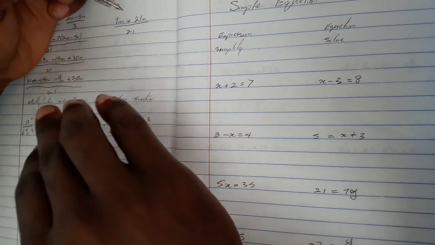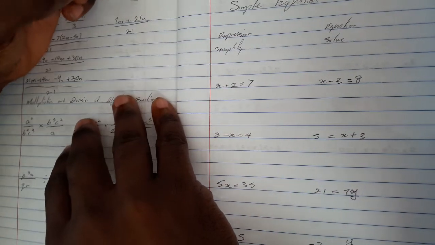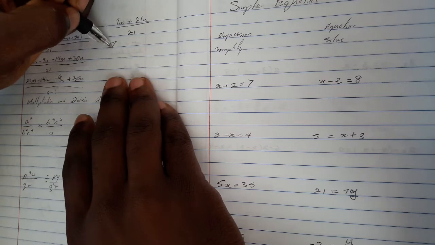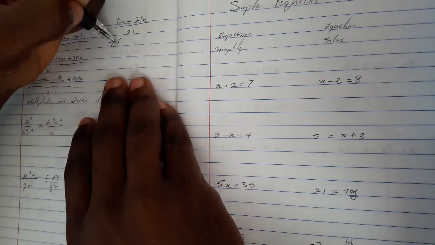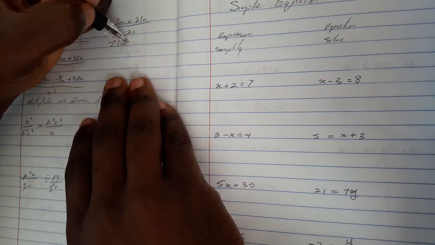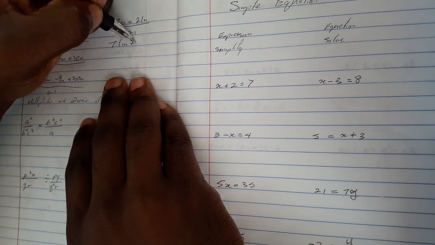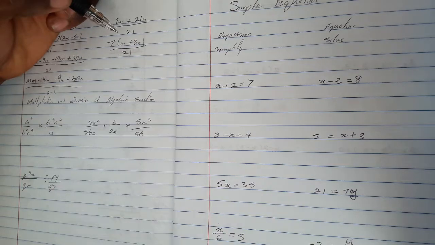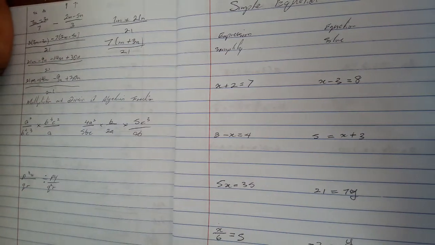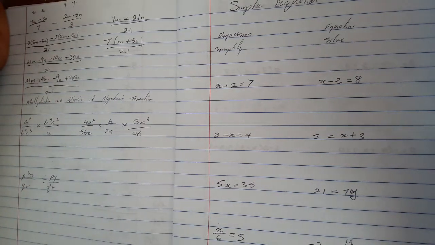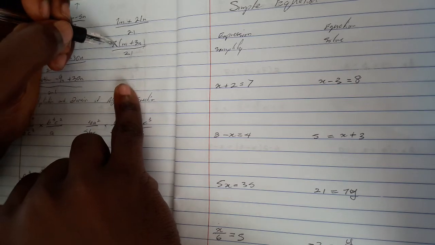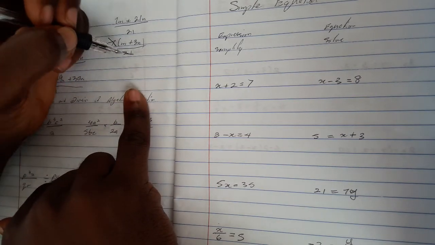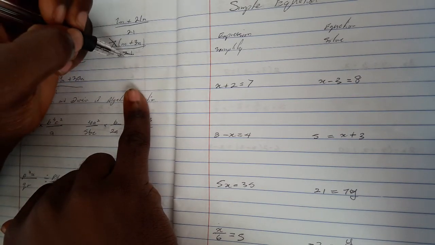There's something common at the top, and that common thing is 7. 7 comes out. We have 7 times m plus 3n over 21. Because of multiplication, this 7 can cancel with this 21 at the bottom.